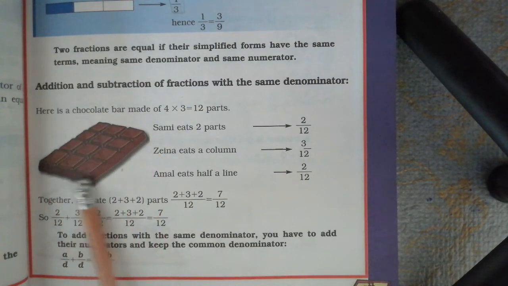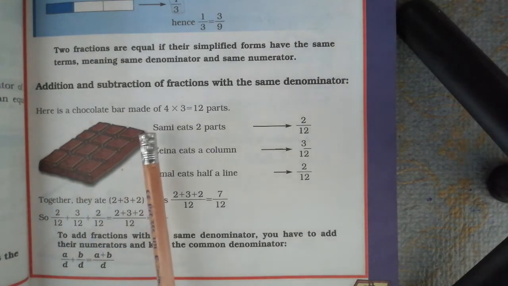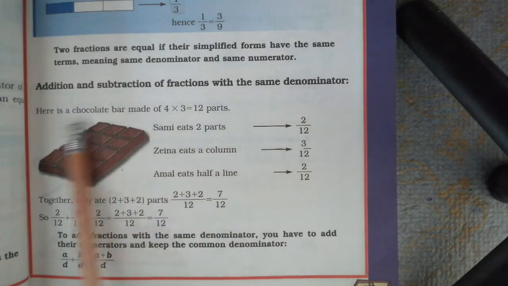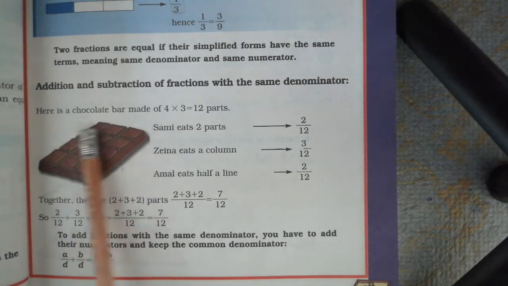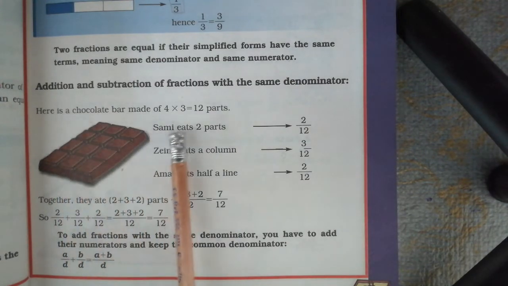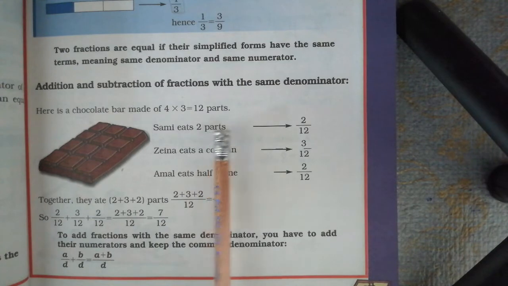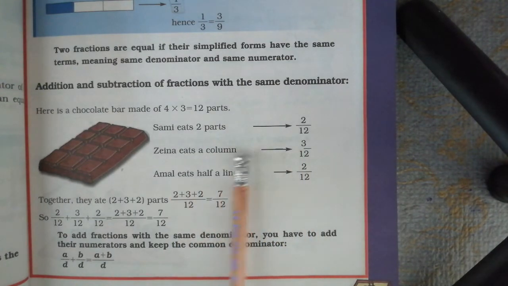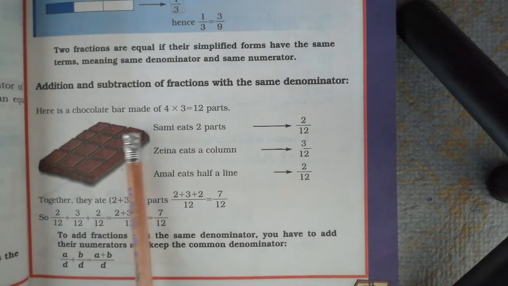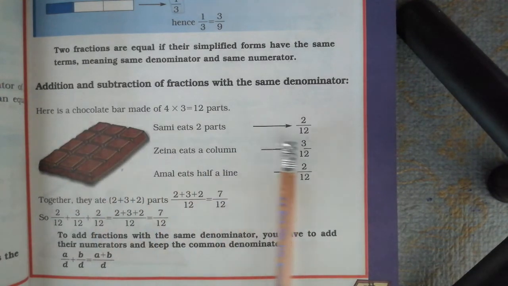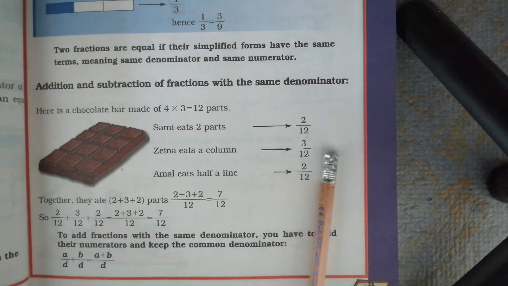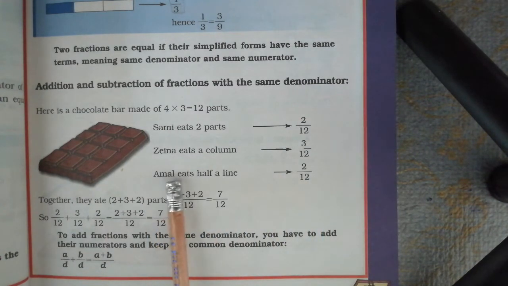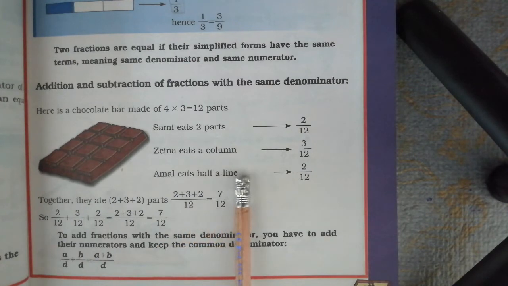The total number of parts is 4 times 3 equal to 12 parts. So this chocolate bar is made of 12 parts. Sami eats 2 parts. That means Sami eats 2 parts from 12. Zena eats a column. It's a column, so that means 3 parts, equal to 3 from 12, or 3 over 12 parts.